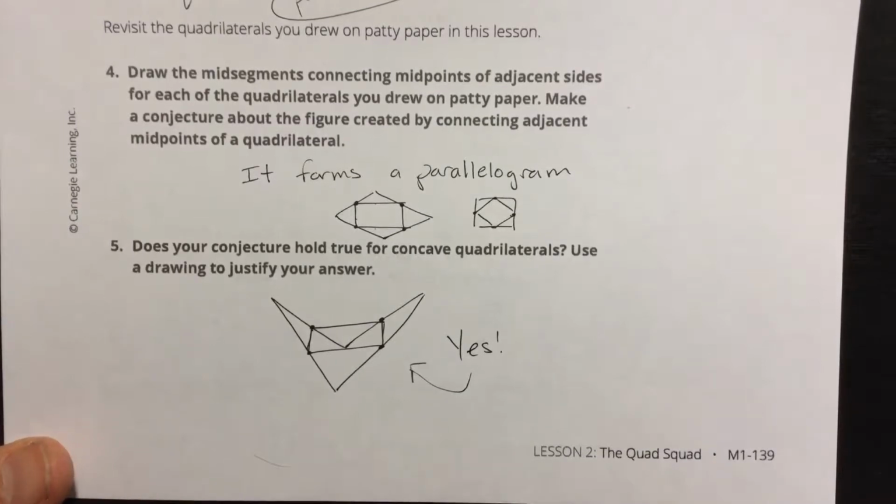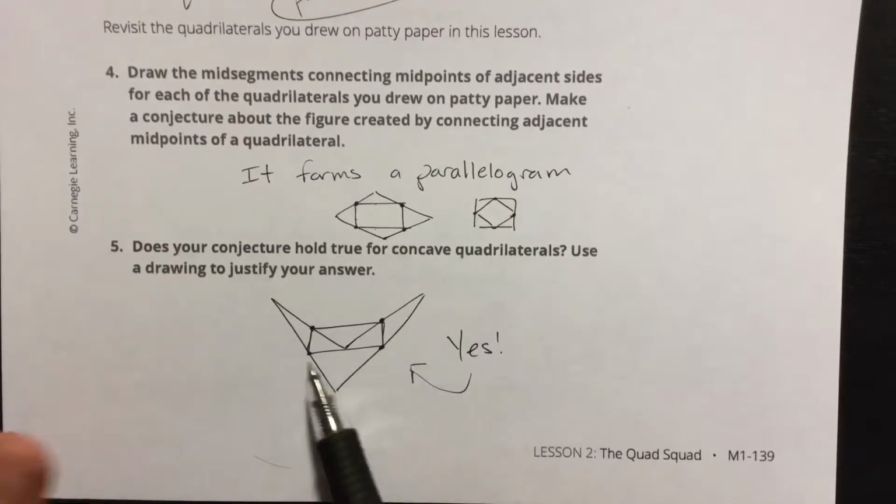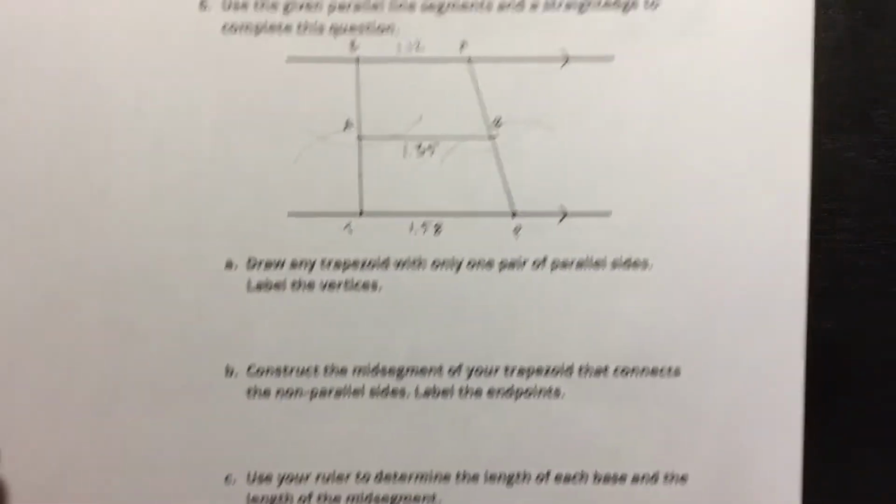Whatever drawing you make, that's all fine. If you wanted to put more words down here, if you wanted to elaborate more with words, you could definitely do that. But drawing this shows me that you know what you're talking about, okay? On to the next part, 2.4.